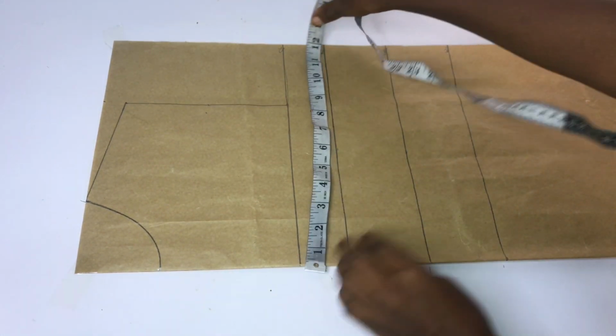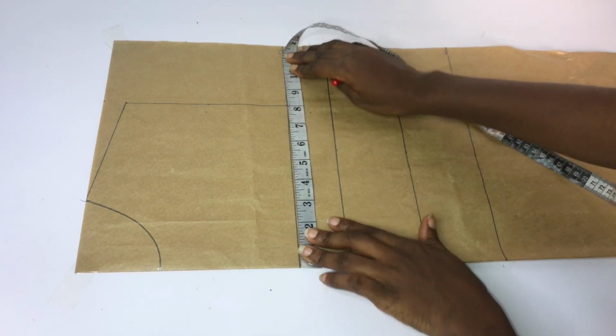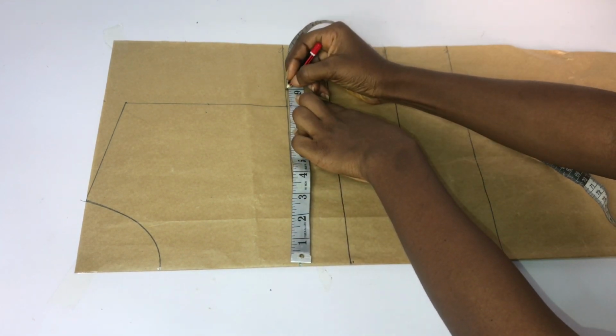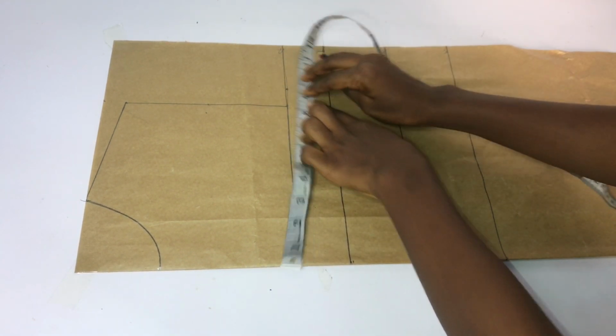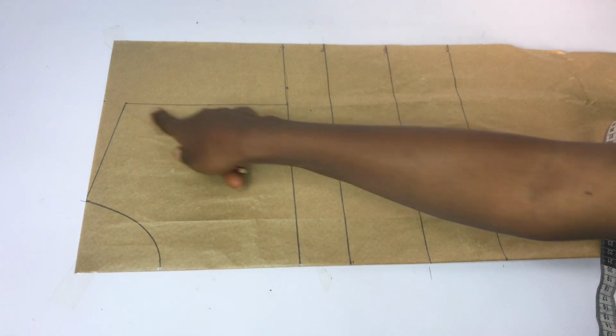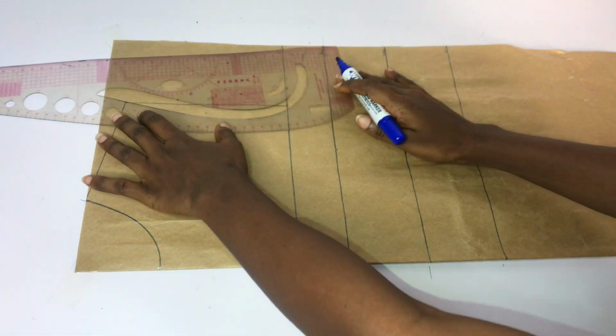On the chest line, I'm going to place my bust circumference divided by 4. So place your bust circumference divided by 4 and also go ahead and indicate the measurements. After doing that, I'm going to use my ruler to connect from the shoulder slope to meet the half an inch that I have here, and from there to meet the dot on the chest line like this.